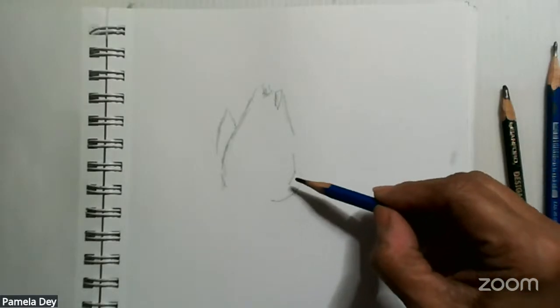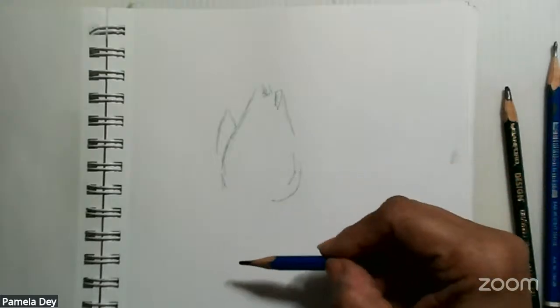See, I'm not drawing everything. I'm just drawing some parts of the flower.